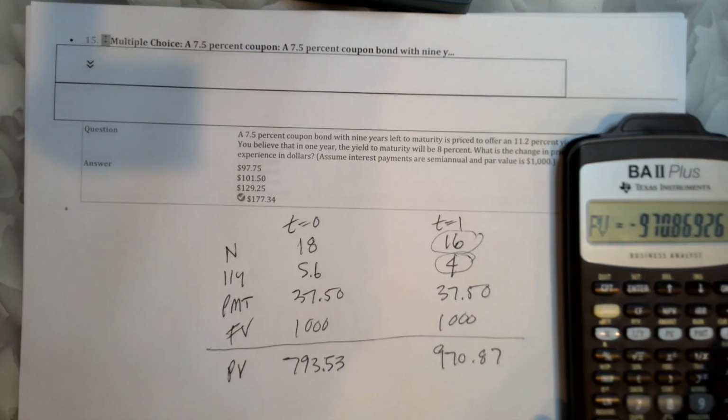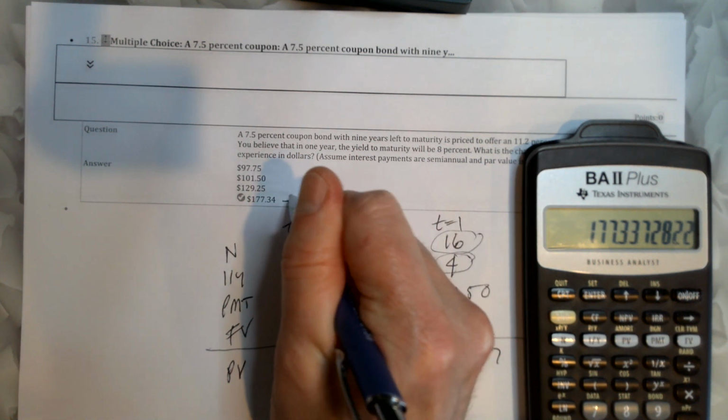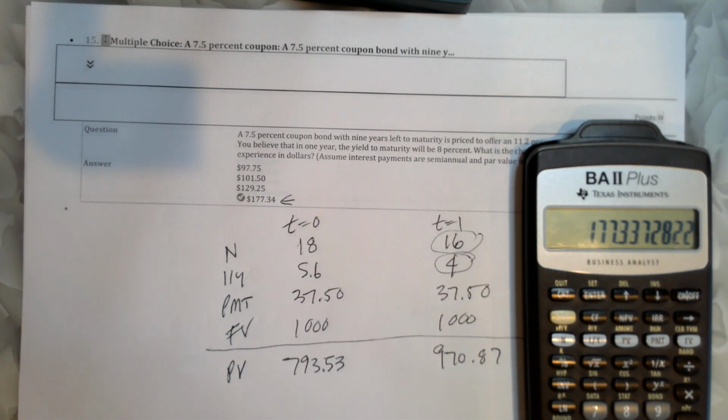Okay, in order to figure out the difference, here's the first thing I'm going to do. I'm going to hit my plus minus to get rid of that negative sign, and then I'm just going to say plus, recall 1. The reason I can add it is because we left it in there as a negative. If that freaks you out, you could have changed the sign on it, stored it as a positive, and then subtracted it. But it works either way. And so we know that we have a $177.34 increase in value, which is the correct answer.